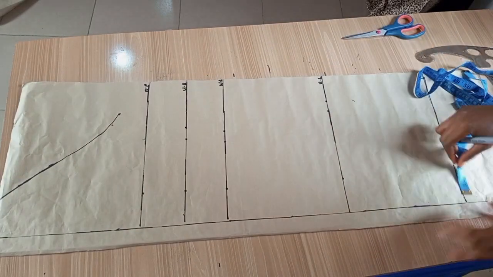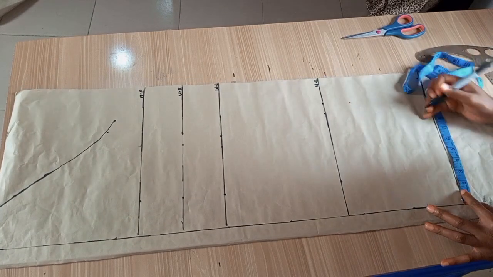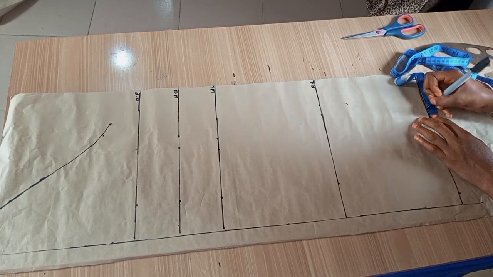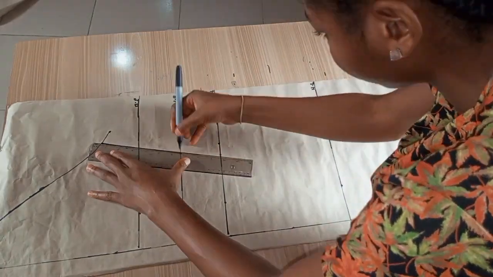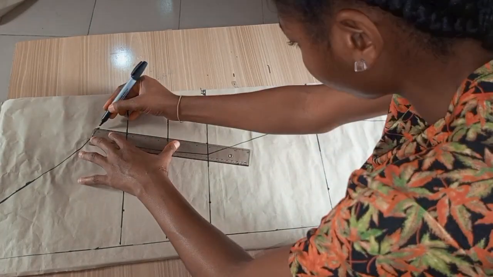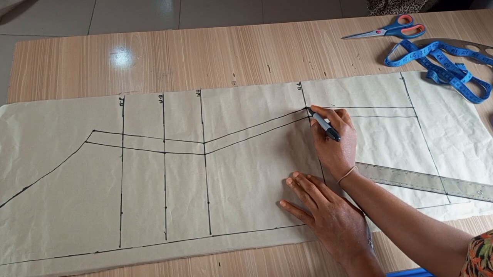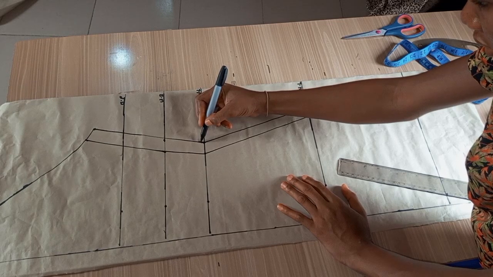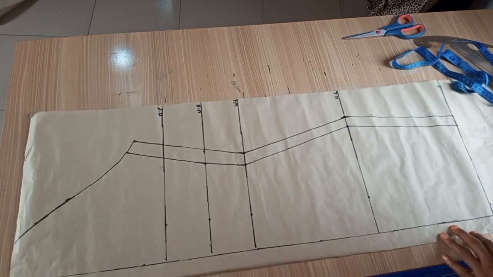I'm just repeating everything I did on the front pattern, okay? Then I'll go ahead and connect the points, and then smooth all the sharp edges. Okay, this is the back.